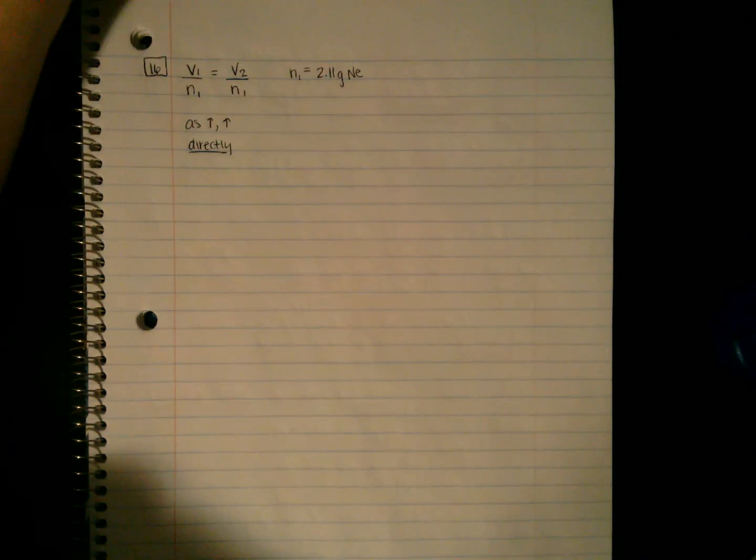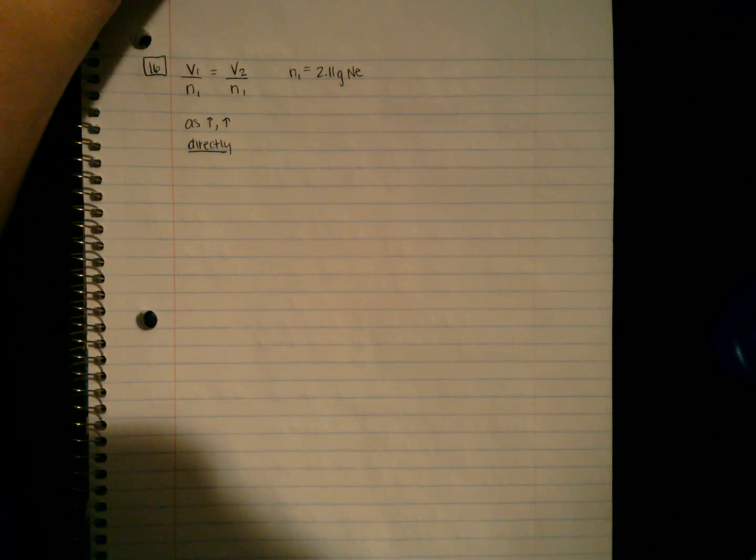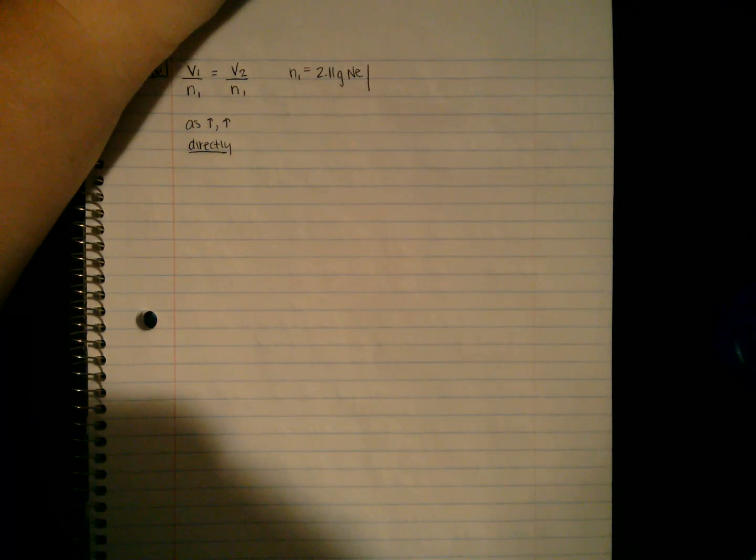They're directly proportional. So in this problem, it tells us initially, if you had 2.11 grams of neon gas. Of course, we know N is not grams, it is moles of gas, so do a quick molar mass conversion using the molar mass of neon gas, which is 20.18 grams of neon in every 1 mole of neon gas.